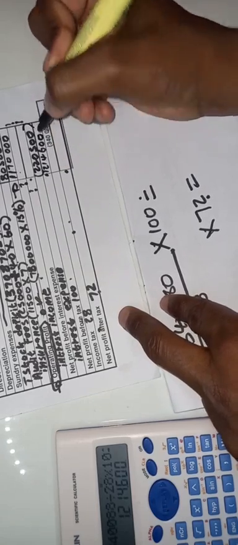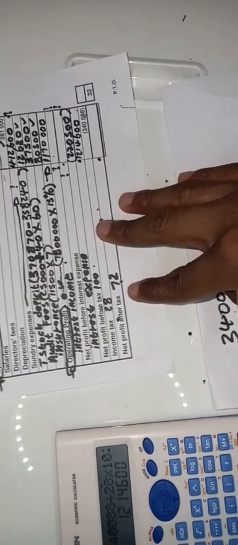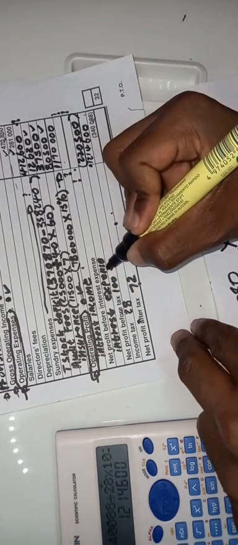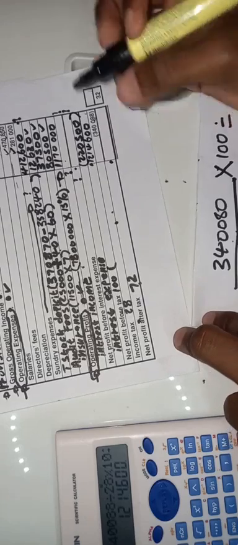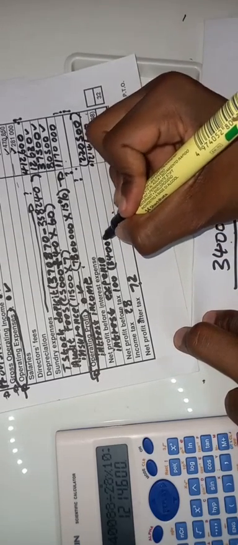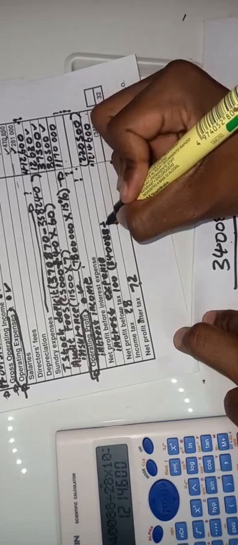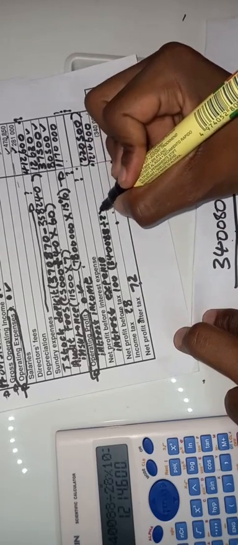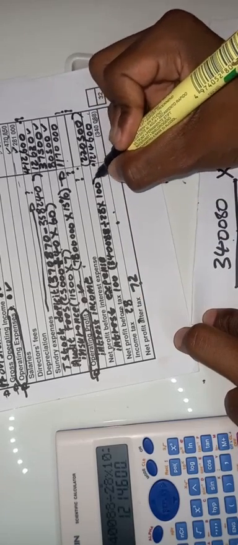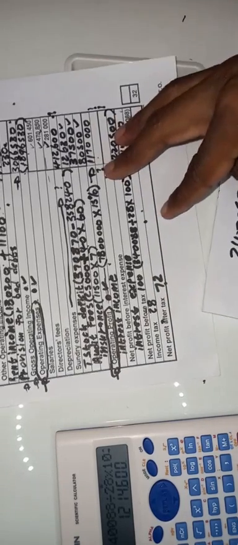1,214,600. How did we get it? You said what you have, which is the income tax of 340,088, divide by its percent, which is 28, multiply by the percent of before, which is 100. That's how we got it.